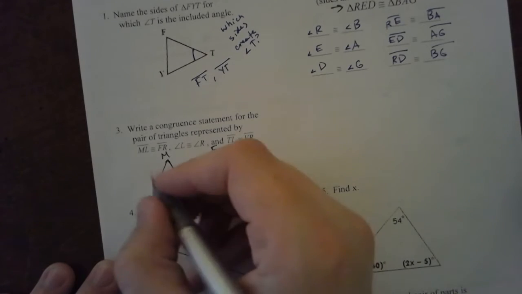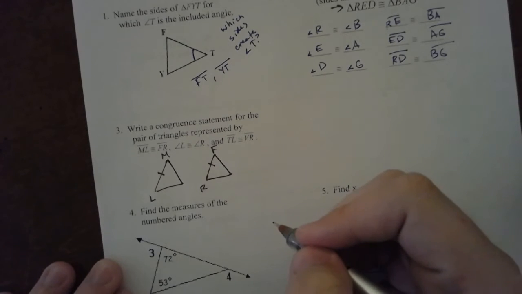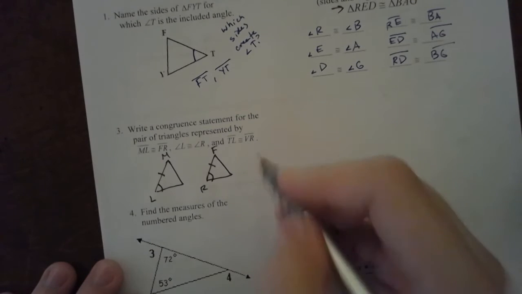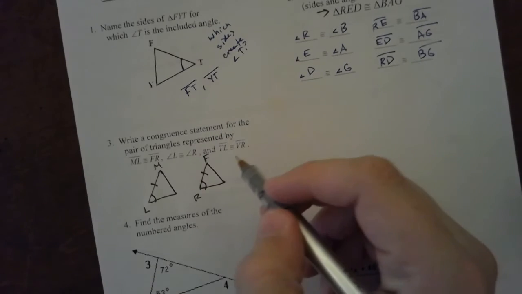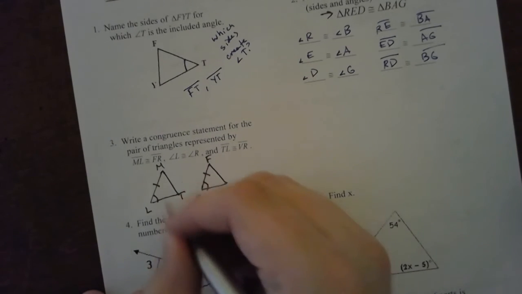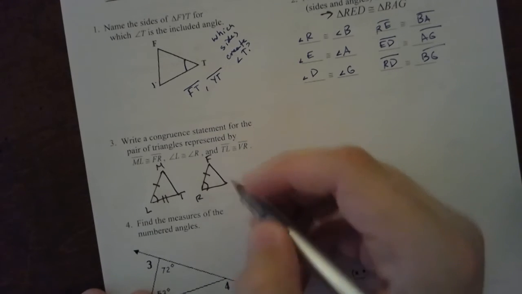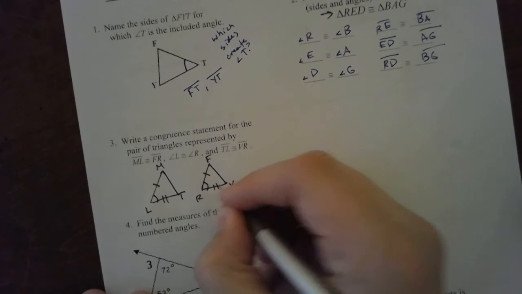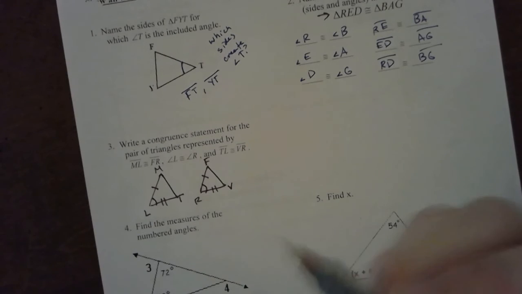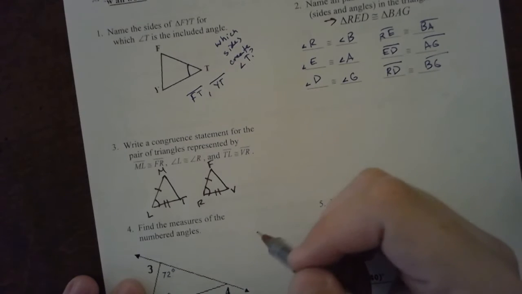And again, we can go ahead and mark these things as well. It says side ML and FR, so I can put one tick on both of those. And then angle L and angle R. And then the last bit is TL and VR. In order for me to have side TL, I need to add point T to my left triangle so that I can have side TL. Likewise here, if I want to have side VR, I need to add V to the triangle that already has R in it. And so now I can see what my two triangles look like and how they're supposed to be labeled. Now I can write a congruent statement to show their corresponding parts lined up.